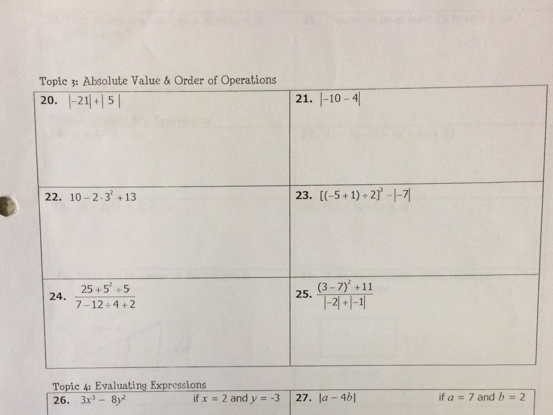Okay, this is your Unit 1 test study guide. So we start at number 20, and 20 through 25 is just straight up typing these in the calculator exactly how you see them. If you don't remember how to do absolute values, you hit alpha, y equals, like you're making a fraction, and then you'll hit the arrow key and go over, and then hit enter, and that'll pull up the absolute value bars.